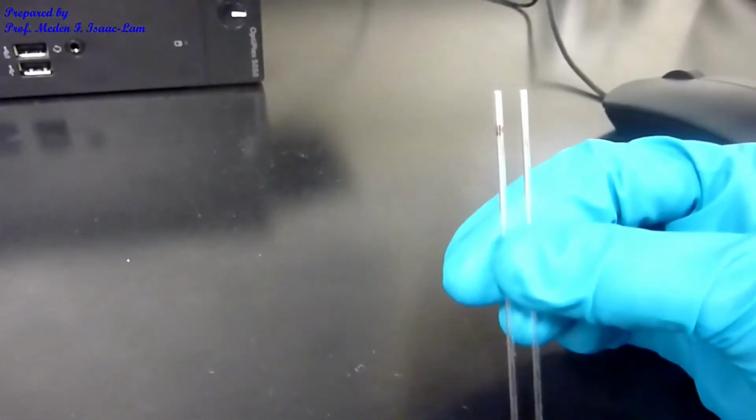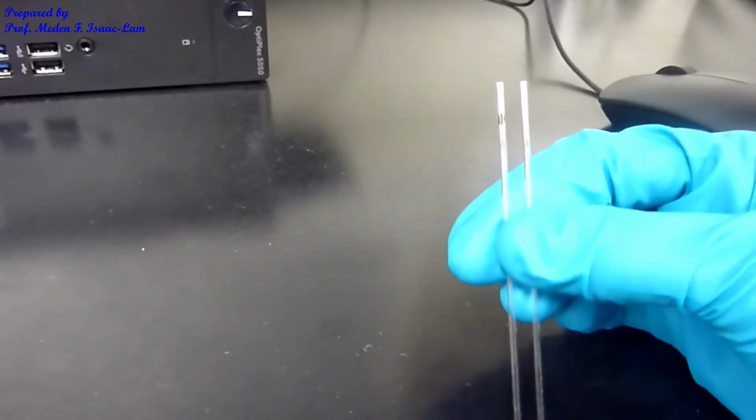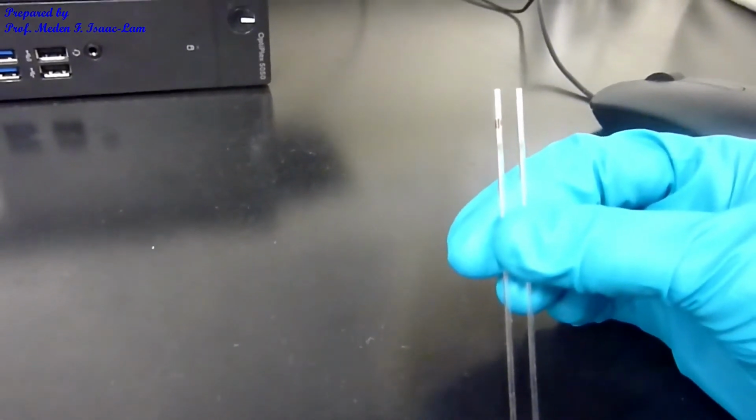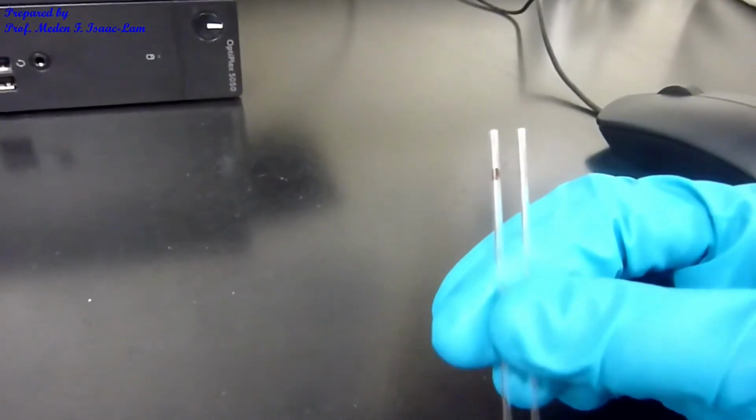So I now have the 2 samples. The one on the left, actually I marked on top with a black pen, and I have almost equal amount of the two samples. Remember, the one that I marked with a black pen is the unknown A impure sample. The one on the right is the pure sample. Now we're going to do melting point determination.